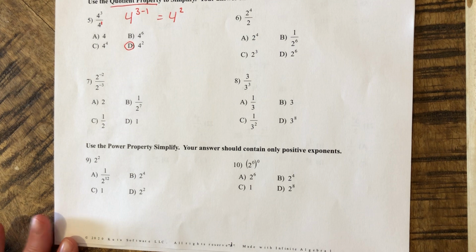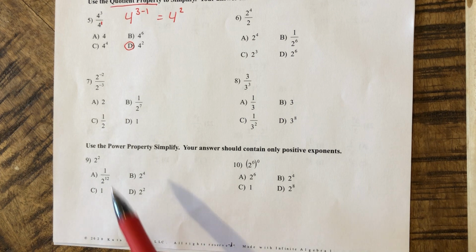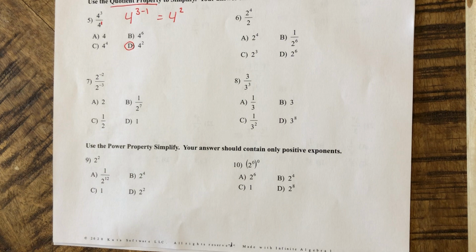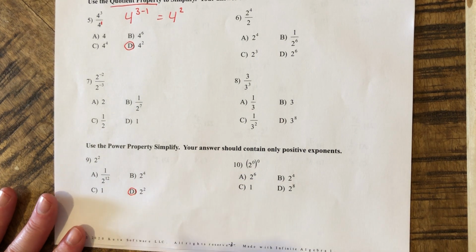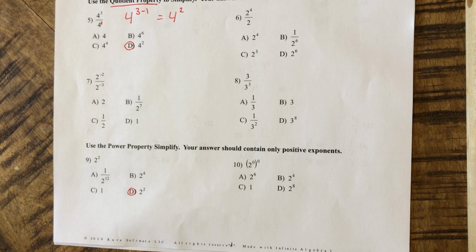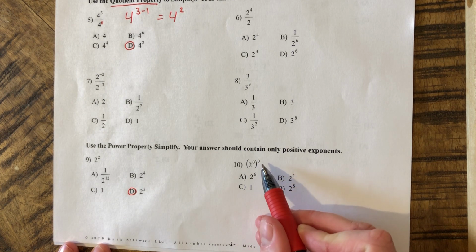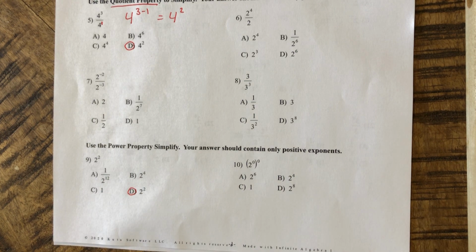The next section is using the power property to simplify. So you can see that our first one is 2 squared. This one is actually completely simplified as is, and our answer is D. The second one is asking 2 to the 0th power, all raised to the 0th power.